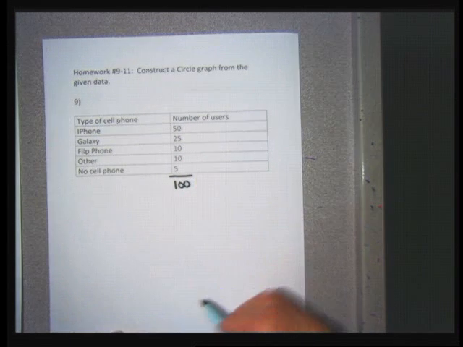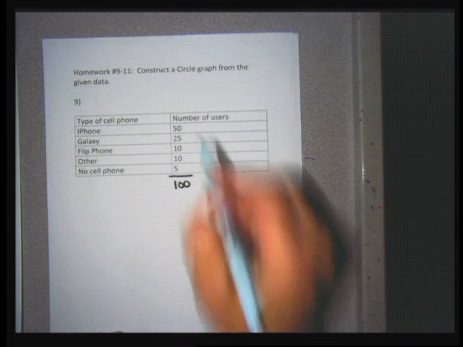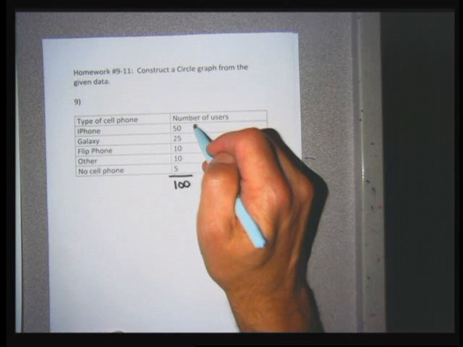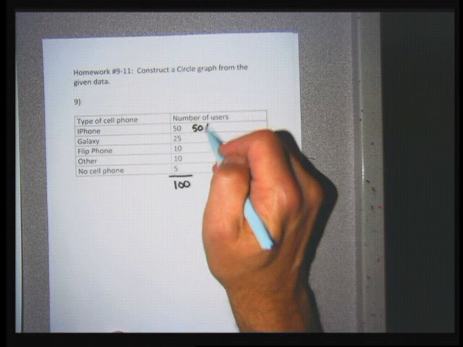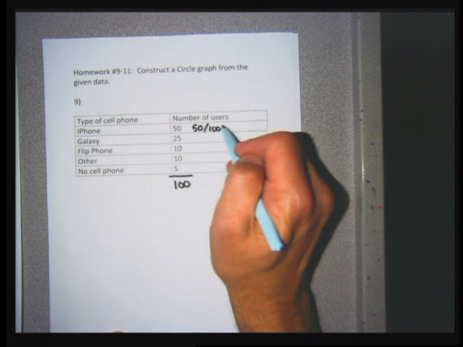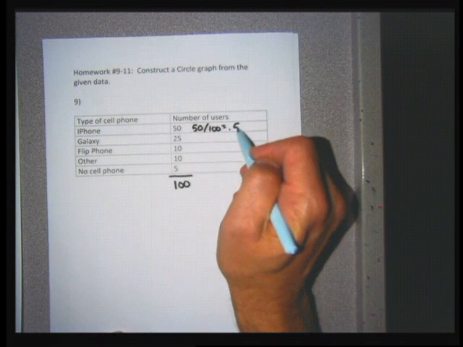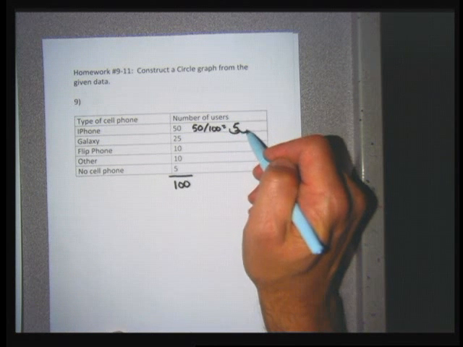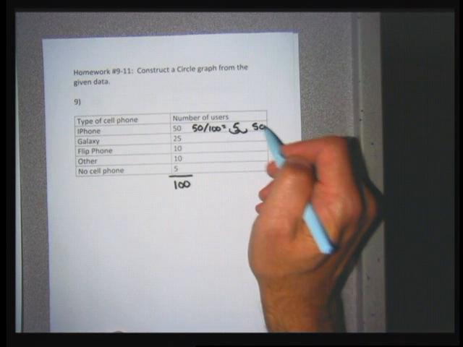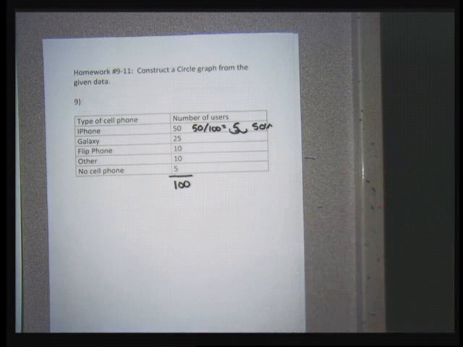And then you're going to need to turn each of the numbers into a percent. So you're going to go 50 divided by 100 equals 0.5. Drag the decimal over and get 50%. And then once you get each number into a percent, you'll draw a circle graph.